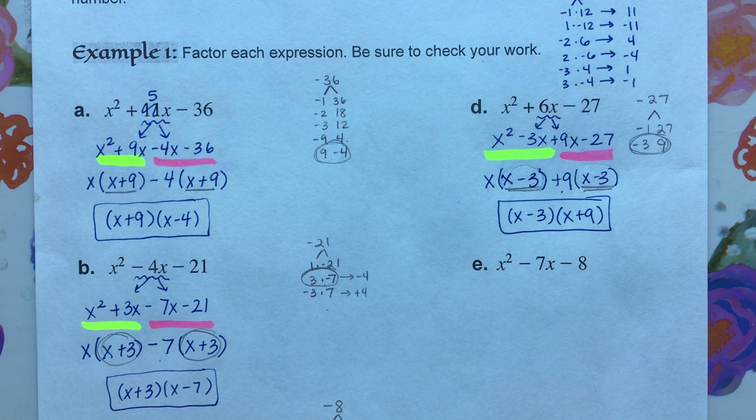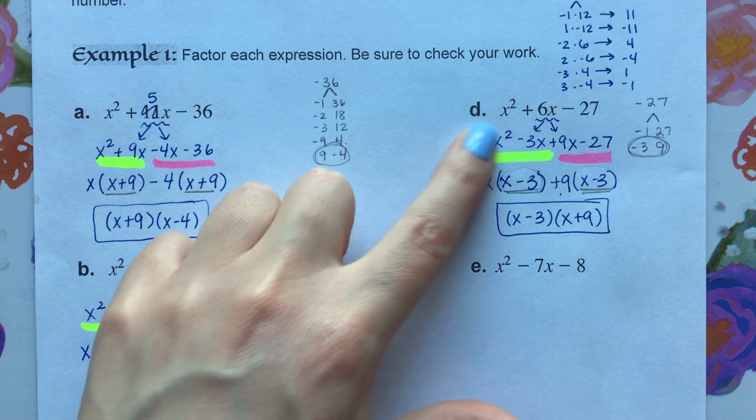Don't forget to check your work. And if you need to check your work, if you're not feeling super confident, you can always FOIL your problems back out to make sure that they multiply back to your original expression.